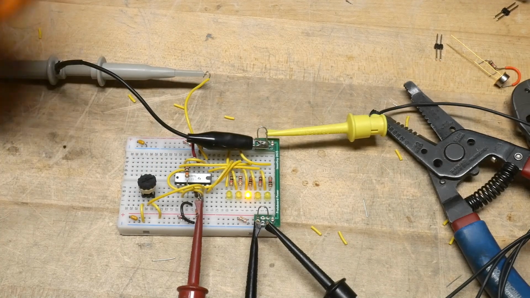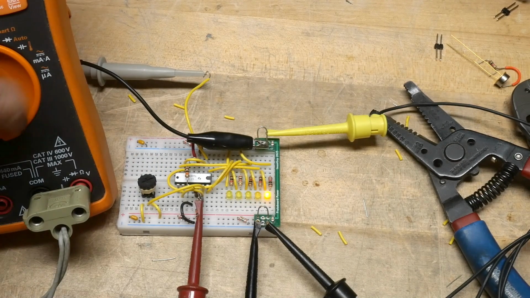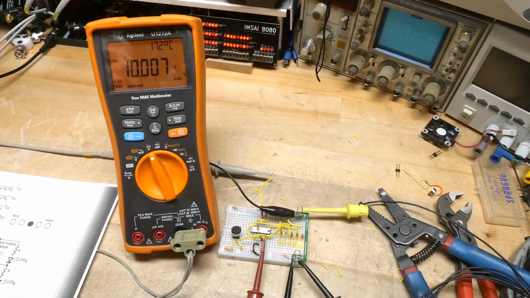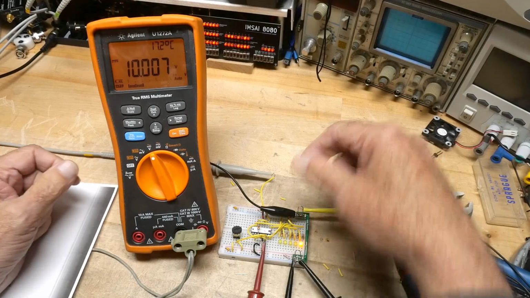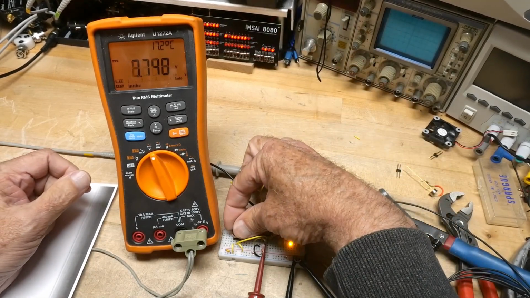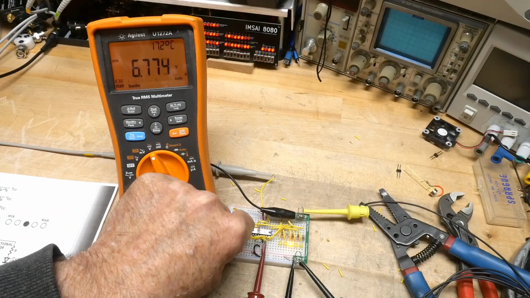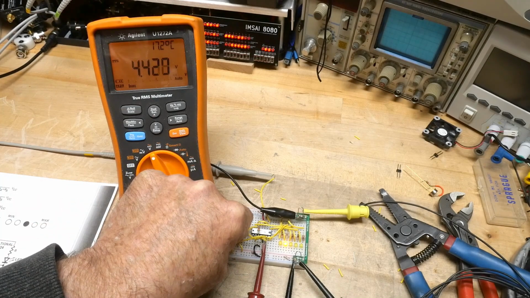Okay, let's take a look at what we're doing here. Let's bring in a voltmeter, and let's turn that on so you can see it. All right, so how do we get that? So we're at 10 volts now, but how do we get that down to the middle here? Well, the middle one lights here at 6.7 volts. Let's see where it trips. It trips right around there.